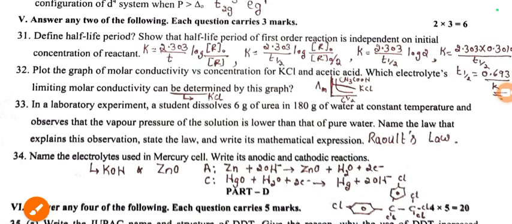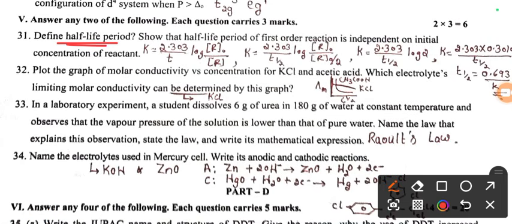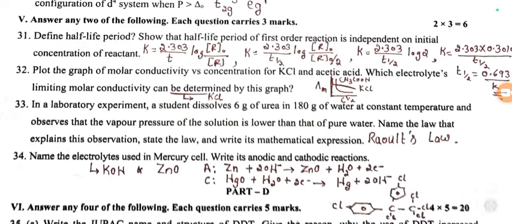31st question: define half-life, the time required to complete 50% of the reaction, and we need to show that half-life of a first order reaction is independent of initial concentration of the reactant. So this is the equation of first order reaction. Now in place of R, you can write R naught by 2 because it is going to complete 50%. In place of t, you can write t half-life. When you calculate, you will get log 2 value 0.3010. After that, you will get the equation t half is equal to 0.693 divided by k.